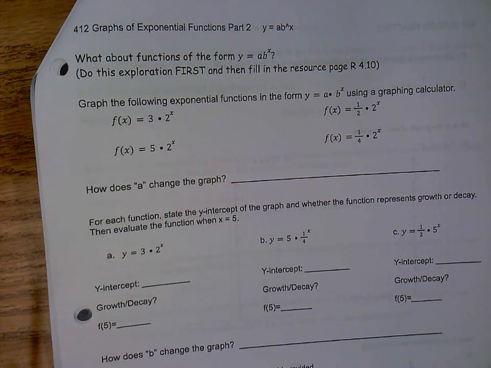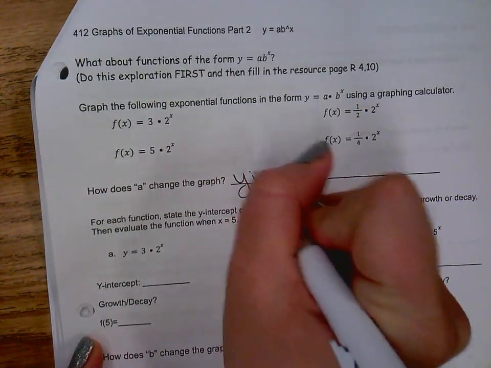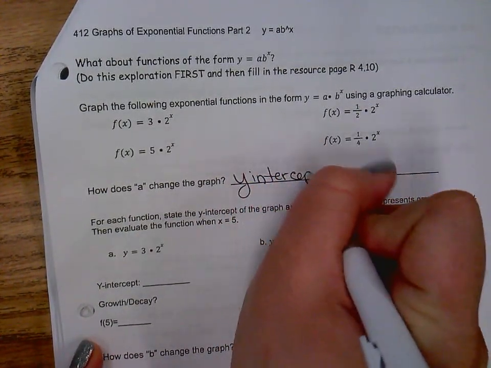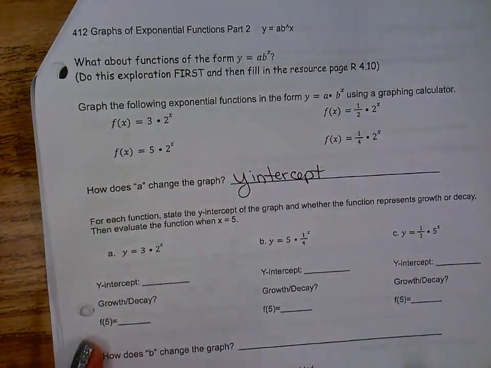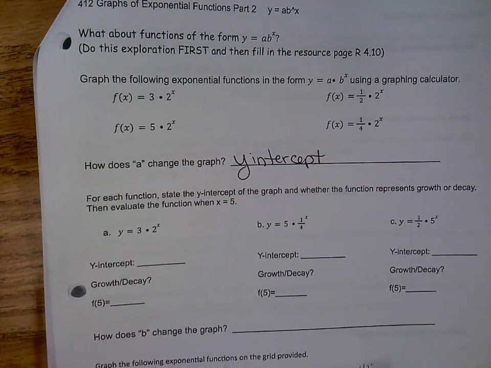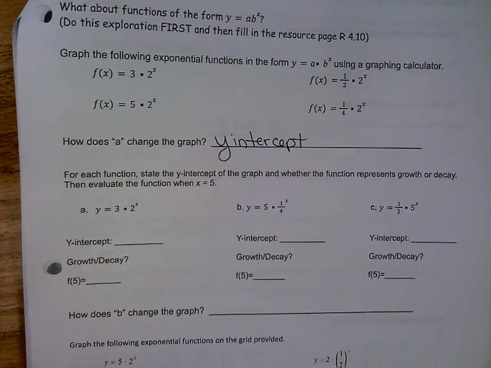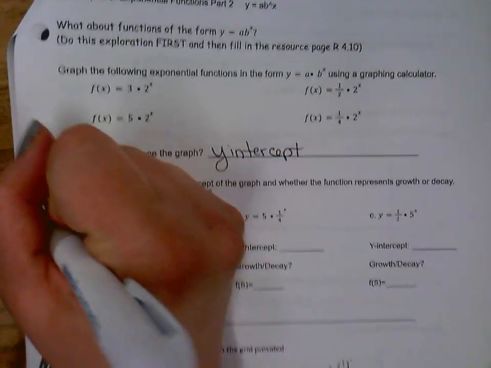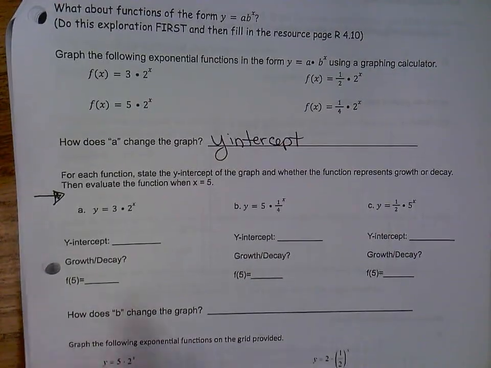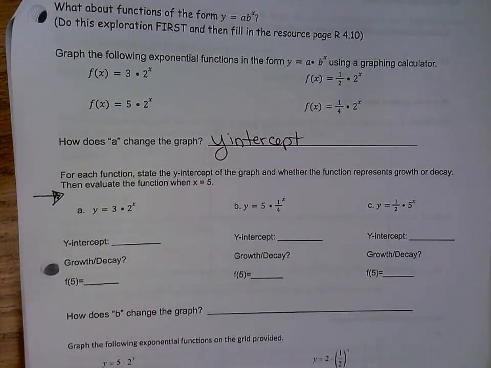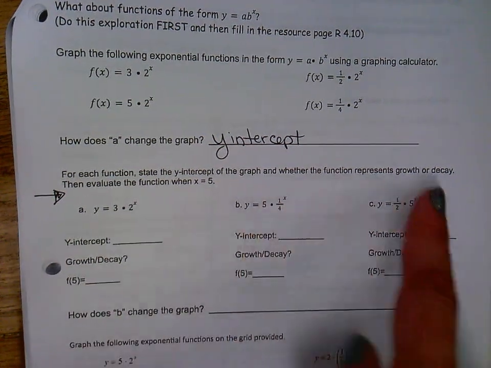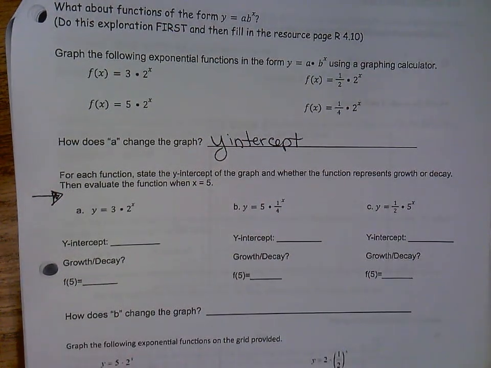A will be the y-intercept of everything. So let's go over graphing these because I think we just did that basic same exercise. For each function, state the y-intercept and whether the function represents growth or decay, and then evaluate f of 5, which just means plug 5 in. Then they want you to say how b changes the graph, and they want you to graph the function.